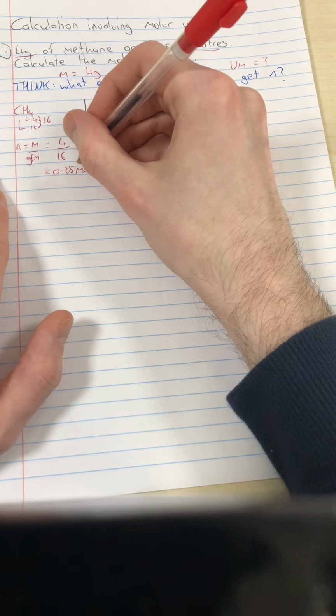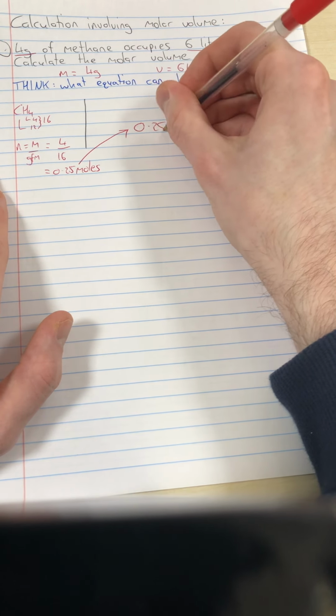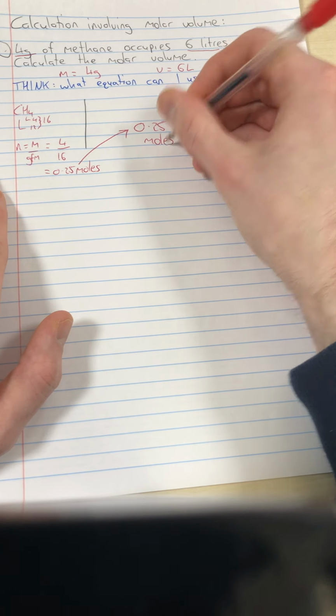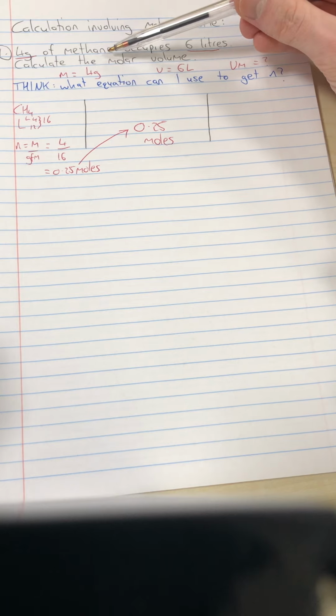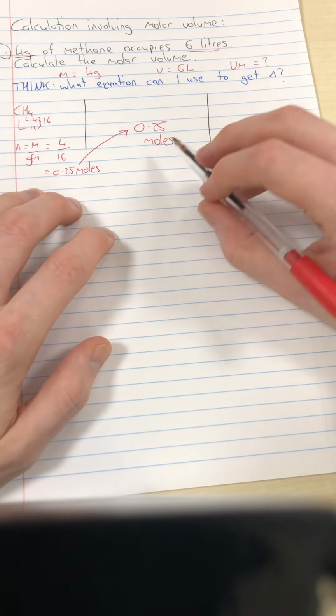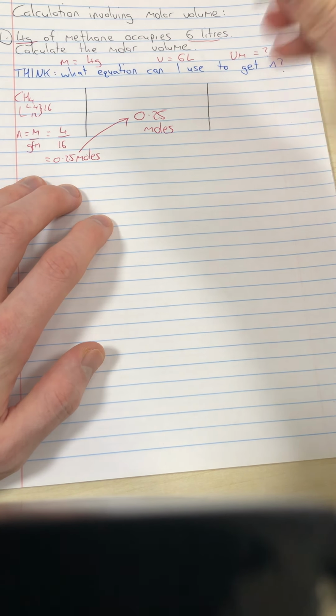Now we drag that into the middle and you'll see there's no mole ratio, so it literally just goes into the middle. We only get a mole ratio when we've got more than one reactant. We're only talking about one substance here, so it's 0.25 moles.